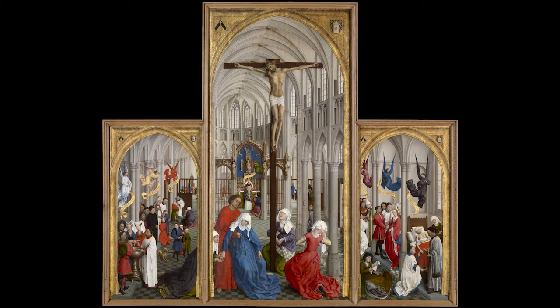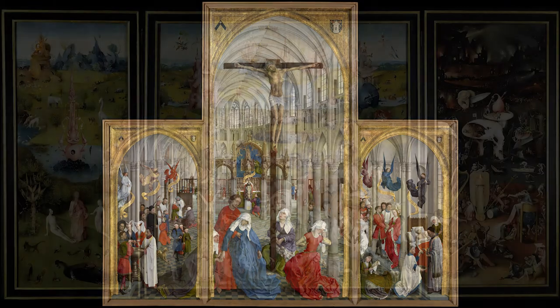On the right panel is the ordination of a priest, marriage, and the last rite. And in the center is the crucifixion. Surrounding all the depictions is an extraordinary amount of ornamental detail.